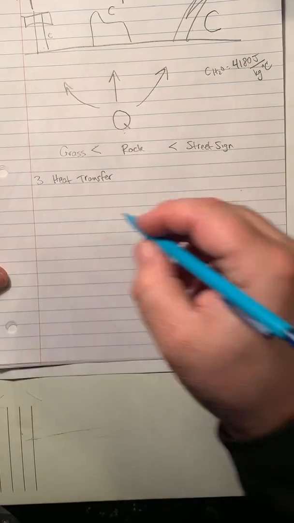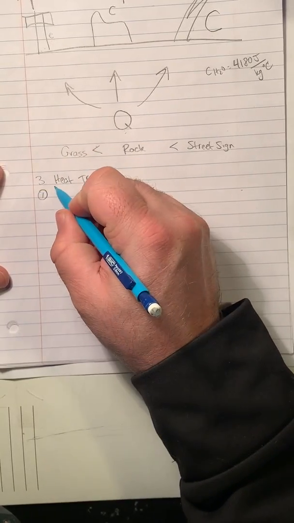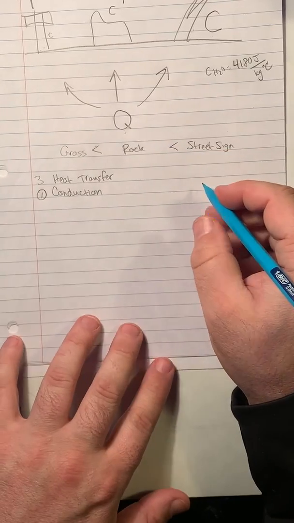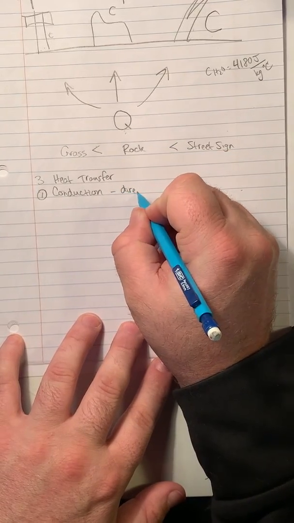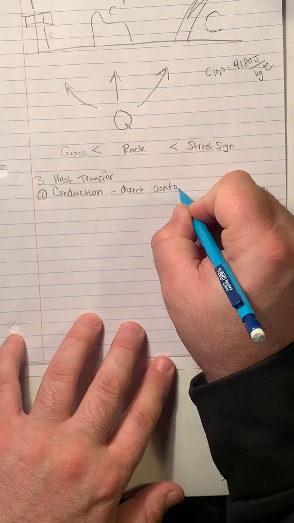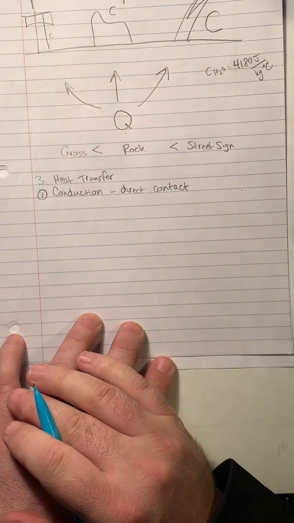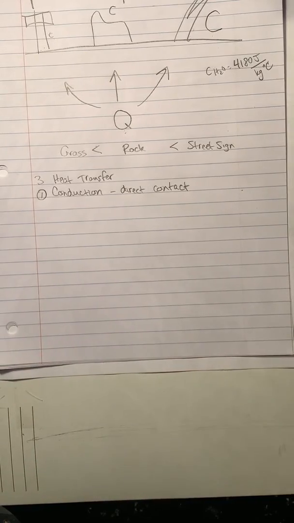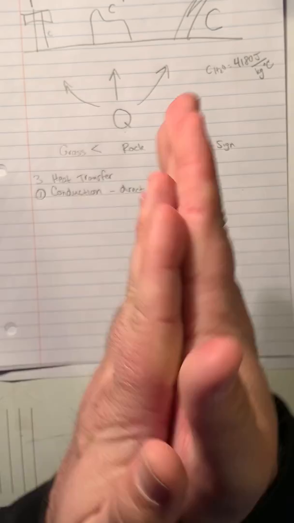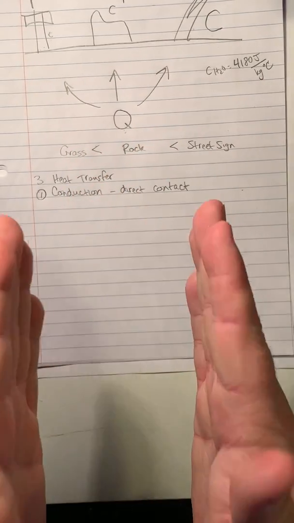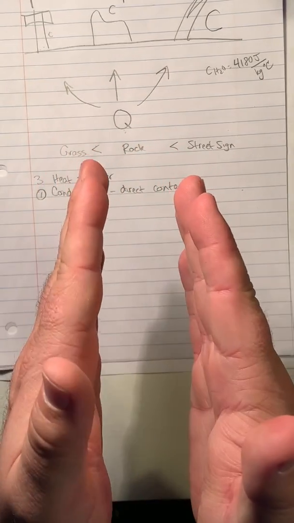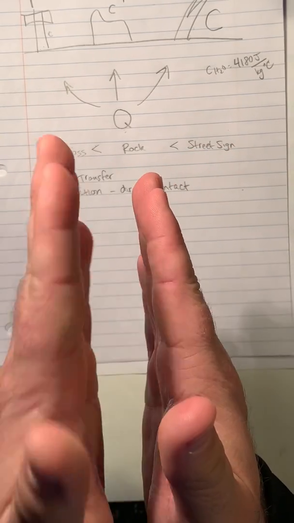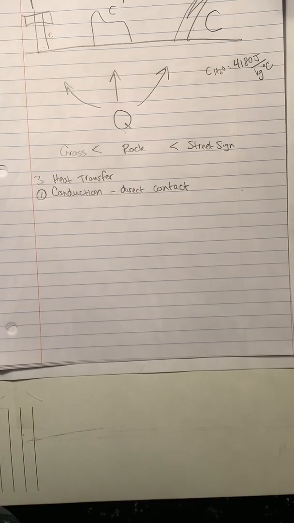Okay, all right. Heat transfer 1 is called conduction. Conduction is going to involve direct contact. Direct contact. Okay, so what would that be? What would be an example of conduction? Well, boom. You've all done this before, right? Direct contact would be I have this hand and this hand. When they're in contact with each other, the heat is going to transfer from one object to the other if they have a difference in temperature.